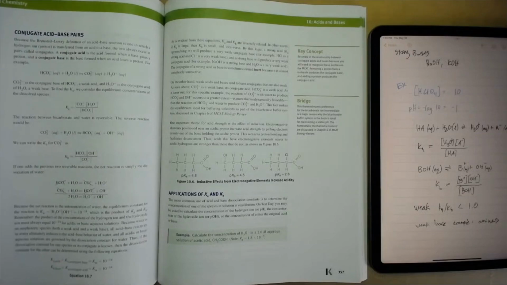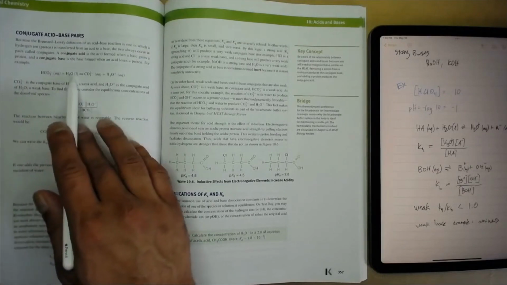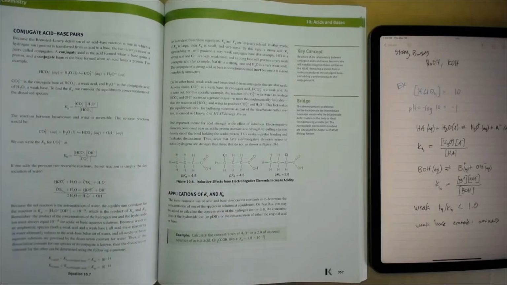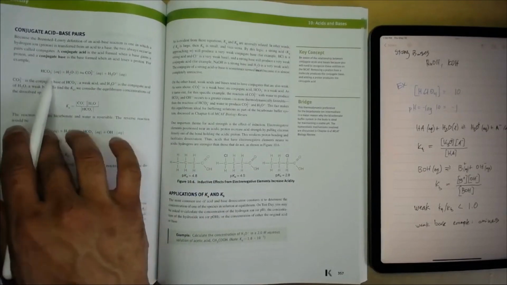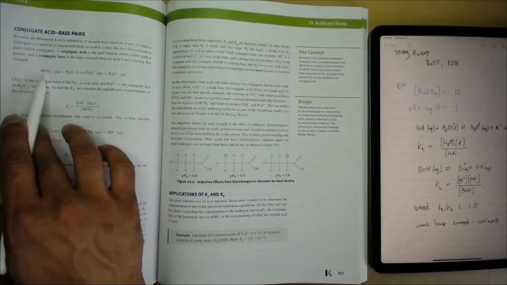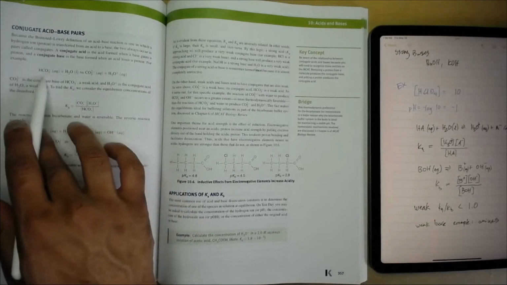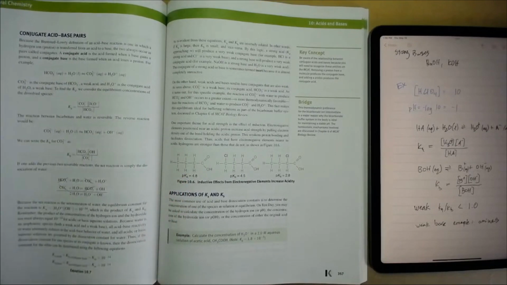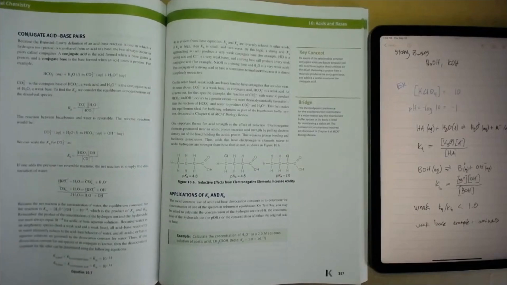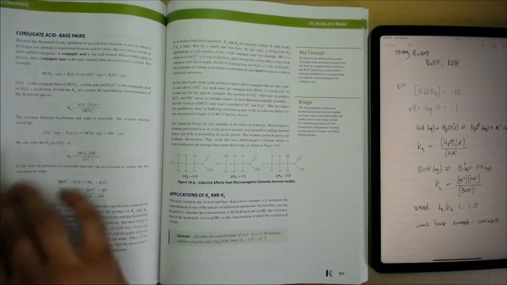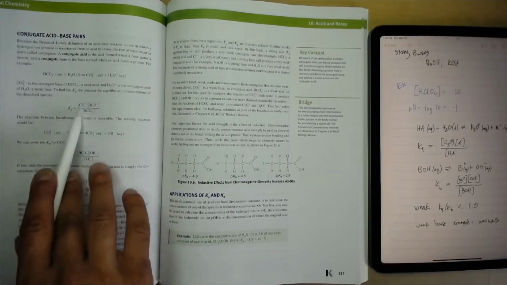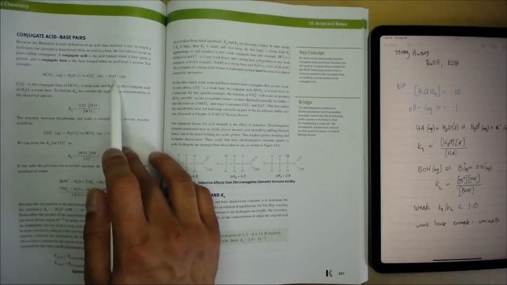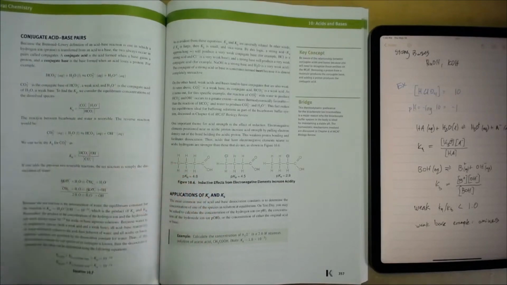For example, HCO3 plus H2O becomes CO3 and H3O. The CO3 is the conjugate base of HCO3, a weak acid, and H3O is the conjugate acid of H2O, a weak base. To find the Ka, we consider the equilibrium concentrations of the dissolved species. Ka equals CO3 times H3O divided by HCO3.